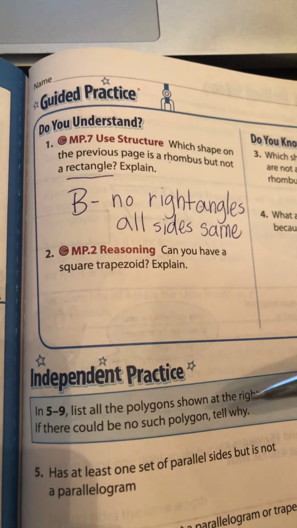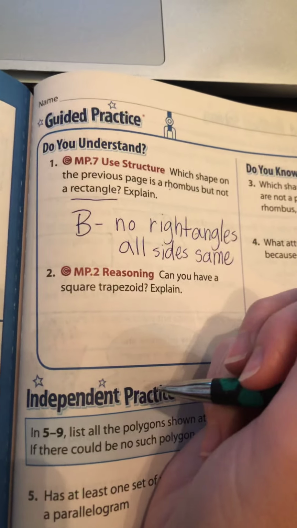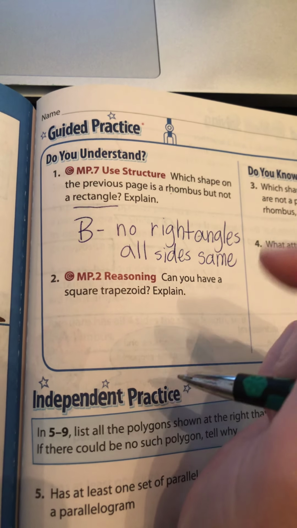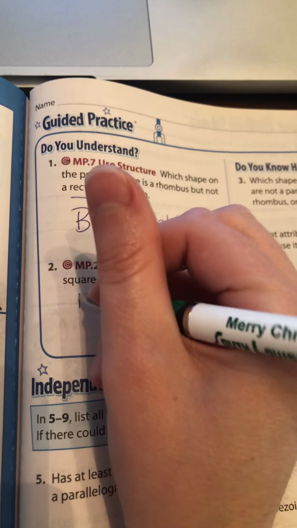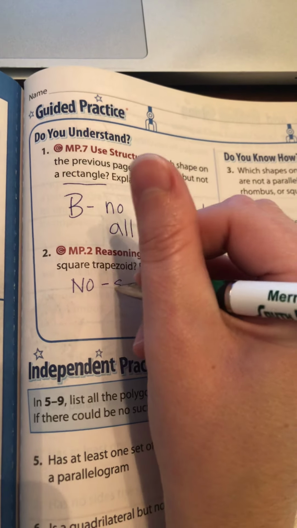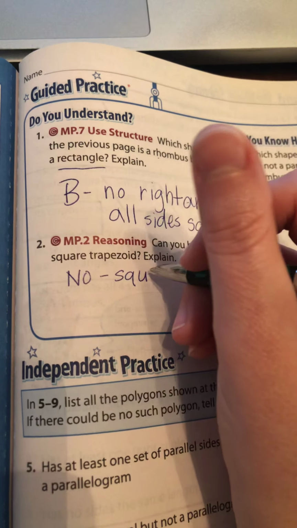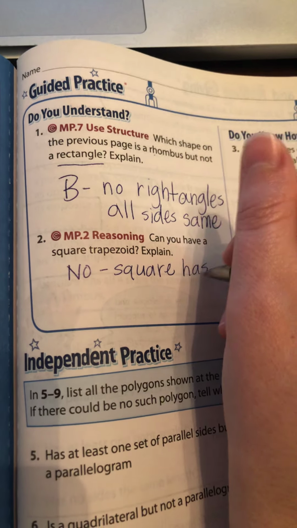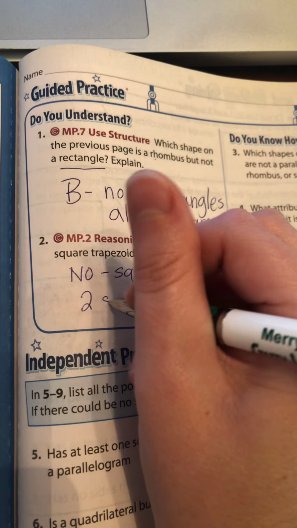Okay? Number 2, can you have a square trapezoid? Explain. For Miss Katie's class, now I looked it up, it's possible that you can have one, but for Miss Katie's class and for 3rd grade, we're gonna say no, because by our definition, squares have 2 sets of parallel sides. Okay, trapezoid has 1 set.